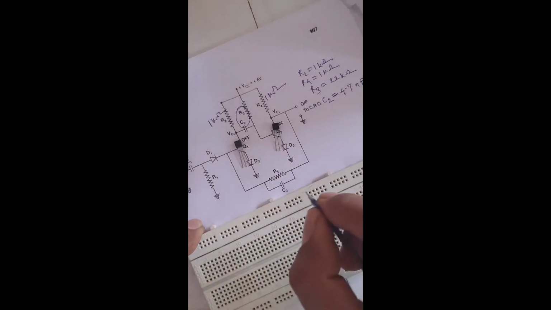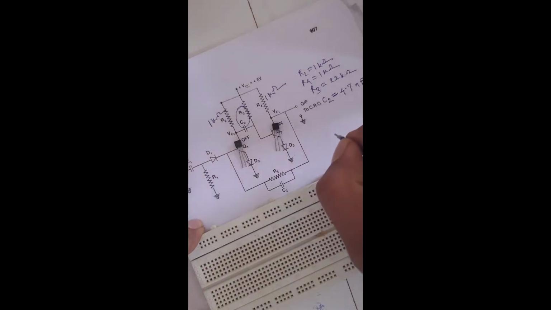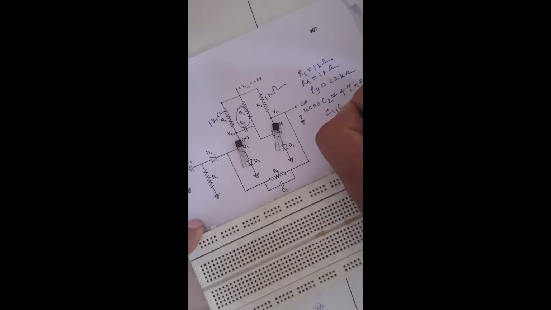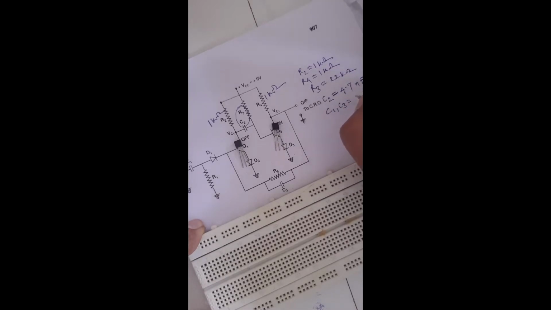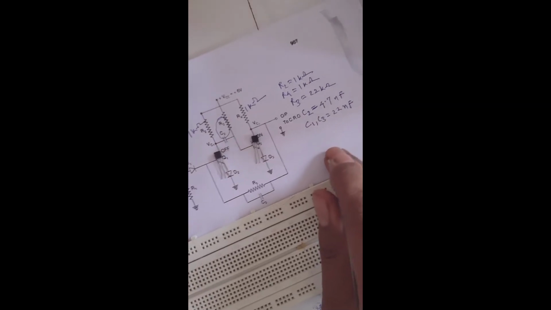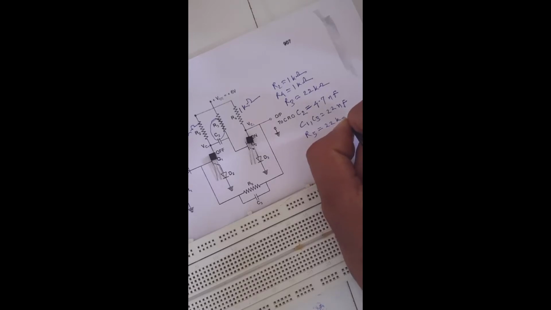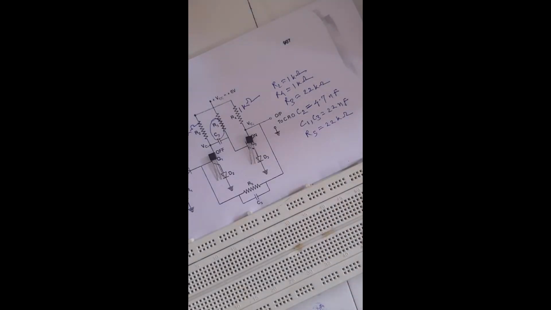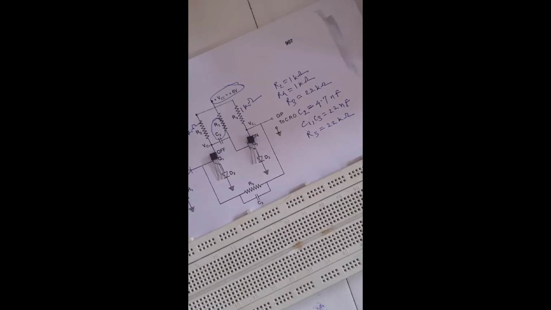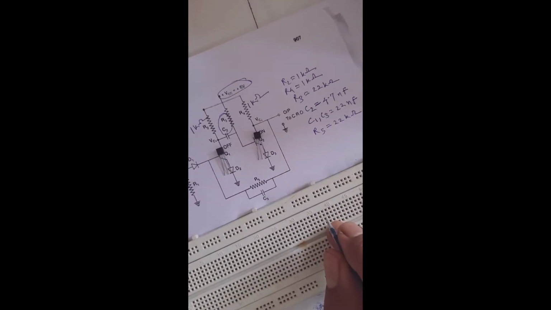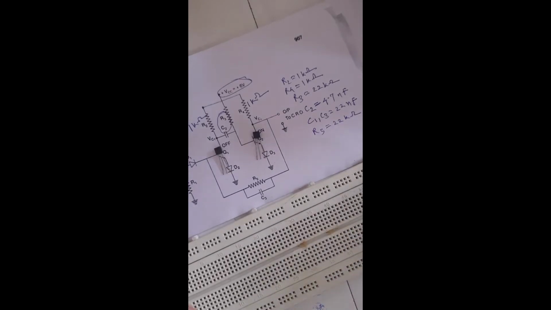and other two capacitors, that is C1 and C3. C1 and C3 we are taking 22 nanofarad. Then there are two diodes. R5 we are taking 22 kilo ohm. That is R3 and R5, these are the same. And there is a standard power supply of 6 volt. So these are the components which are required to join this monostable multivibrator.